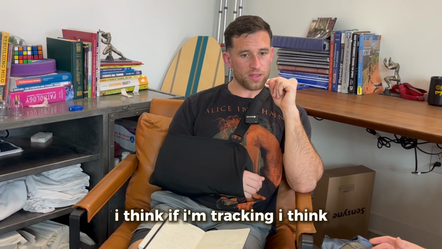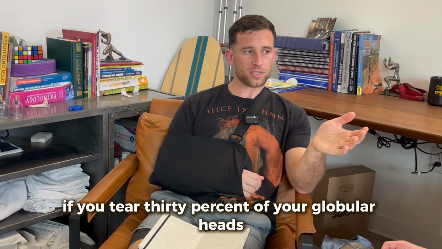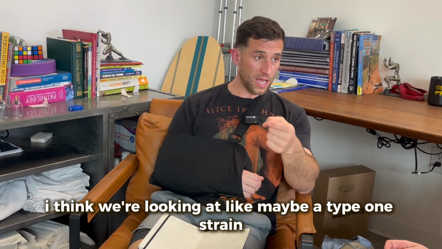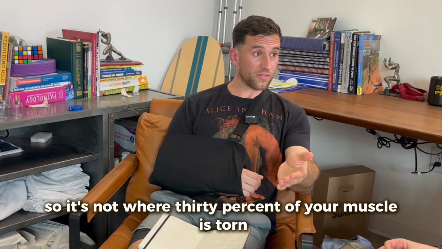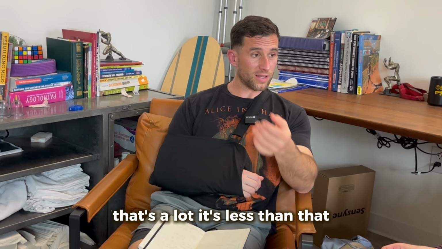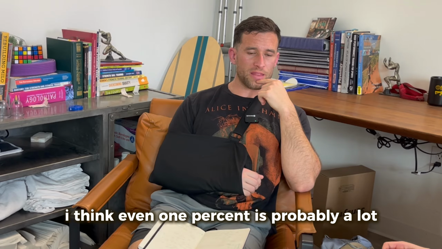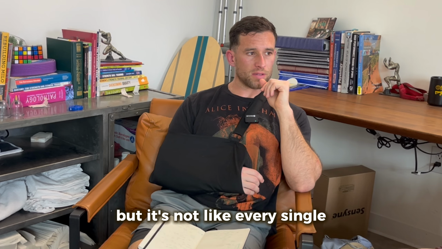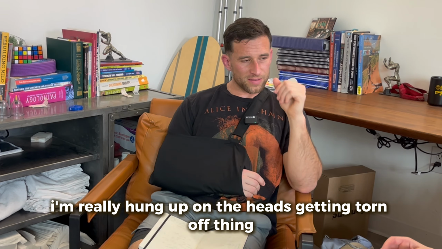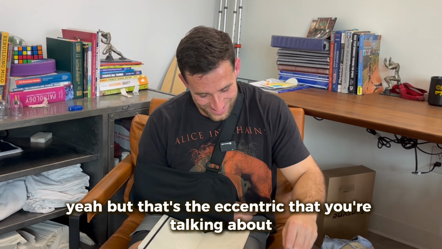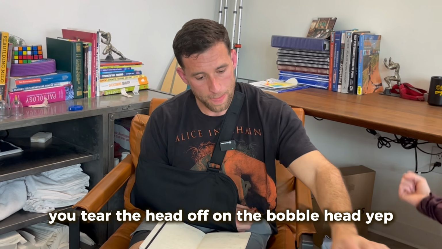Okay, I'm tracking. If you tear 30% of your globular heads, is that a problem? I think we're looking at maybe a type 1 strain. So it's not where 30% of your muscle is torn. Yeah, that's a lot. It's less than that. When you say the heads get torn off, even 1% is probably a lot. So they get torn off, but it's not like every single globular head gets torn off. I'm really hung up on the heads getting torn off thing. But that's the eccentric that you're talking about. That's the eccentric. We tear the head off the globular head.